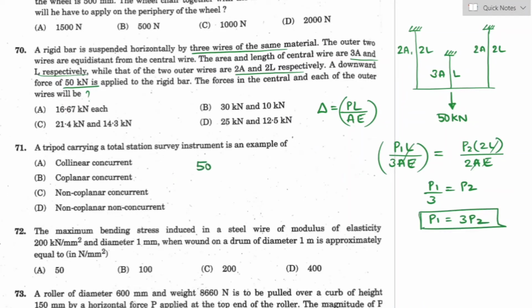We know that total downward force 50 kN is equal to sum of force of central wire plus 2 times of outer wire's force. So 50 kN is equal to P1, which is 3 times of P2, so 3P2 plus 2P2, which is equal to 5P2.